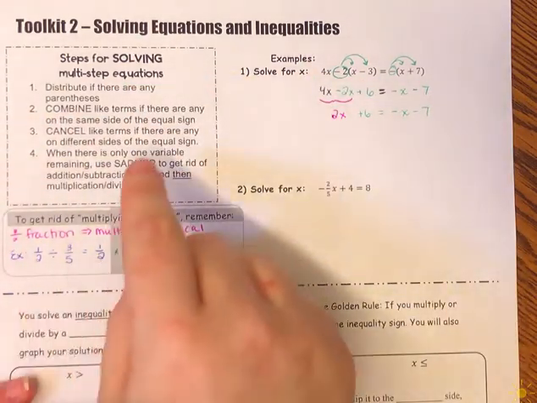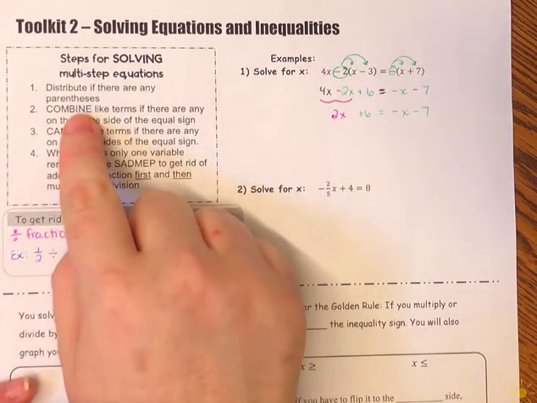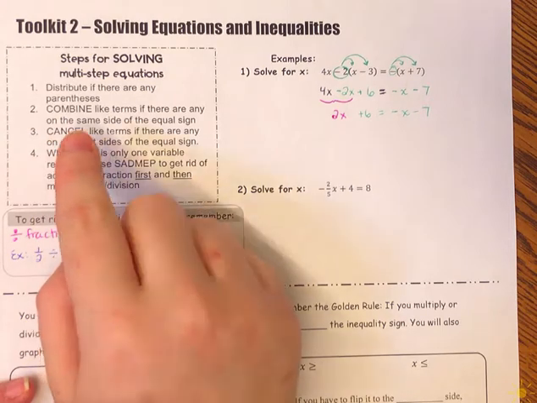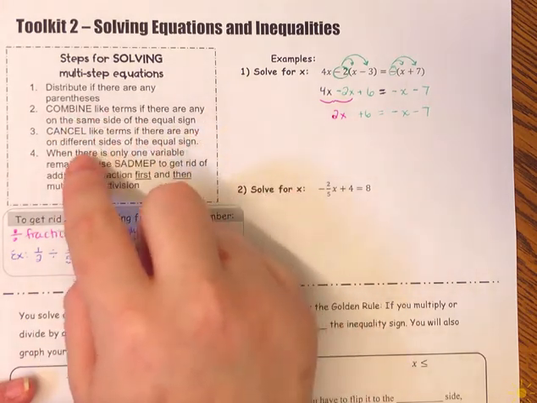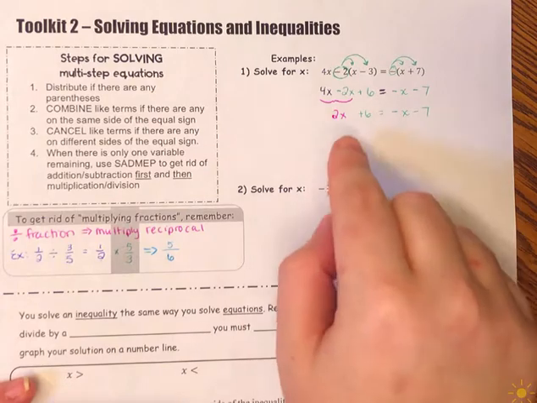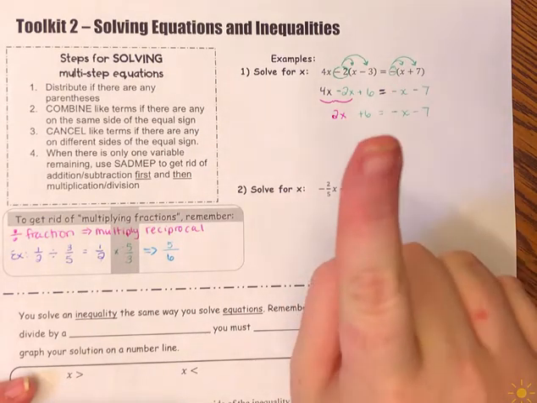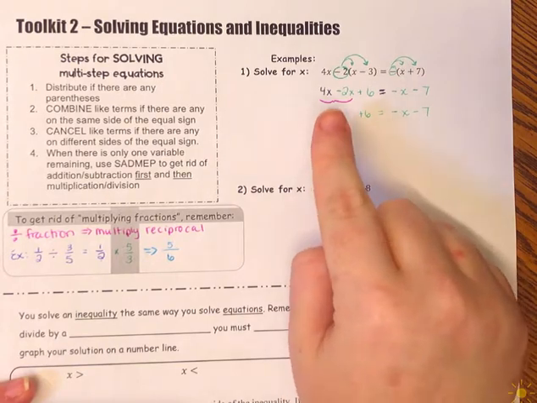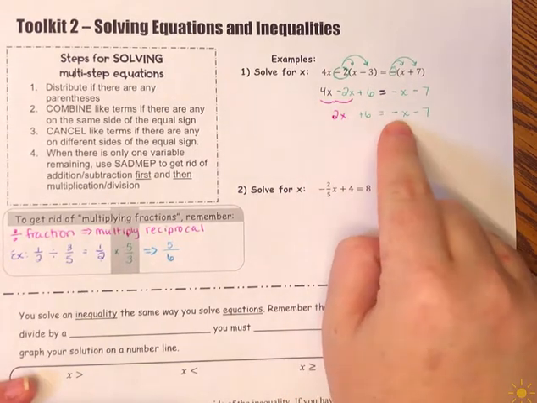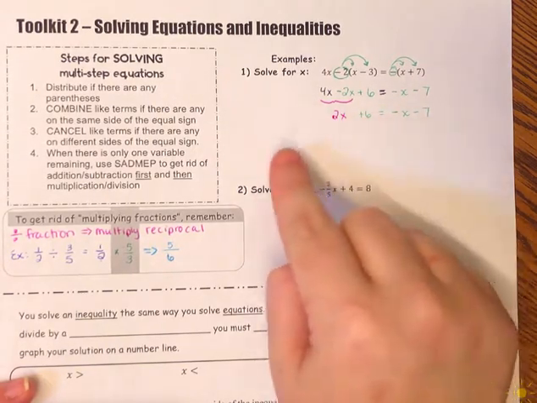So I've just done my second step. My third step is to cancel like terms if there are any on different sides of the equal sign. What I want to do is get all of my x's on one side of the equal sign. I have a 2x and a negative x on different sides.